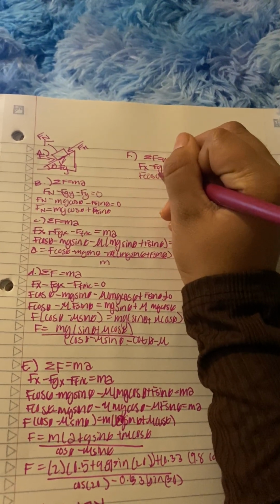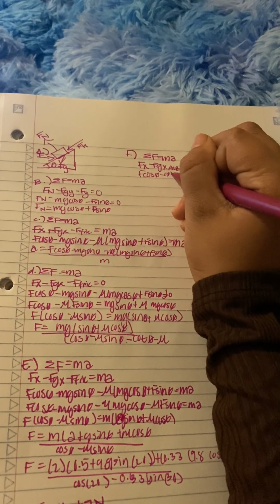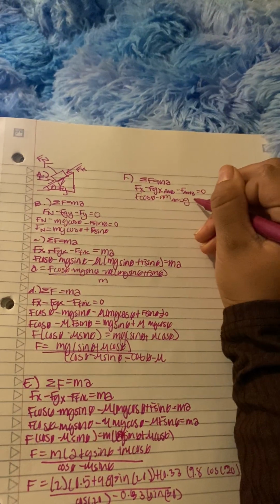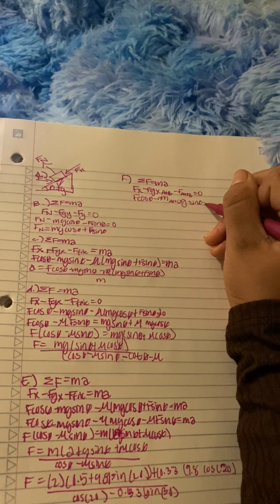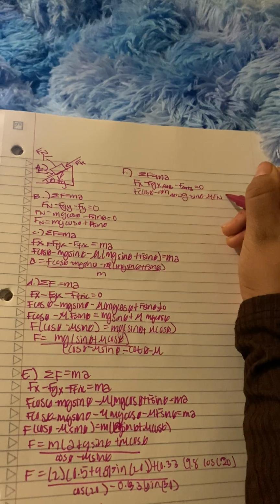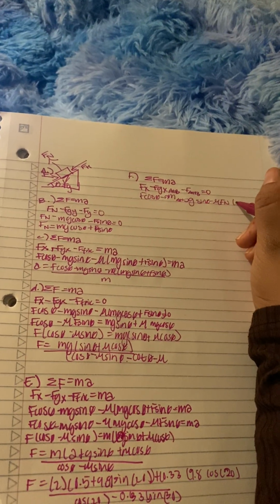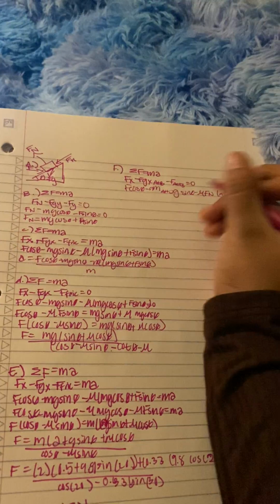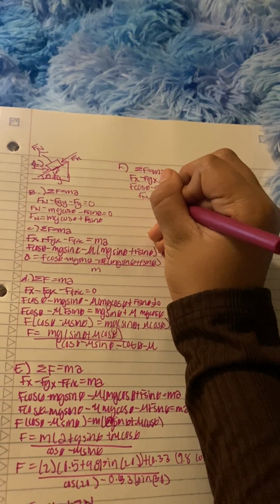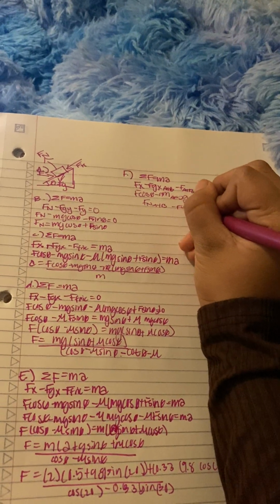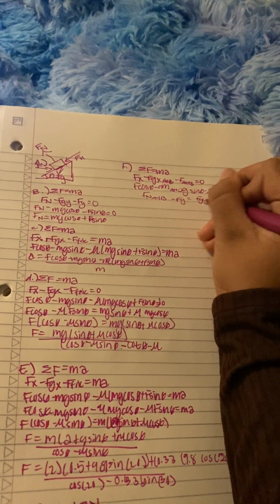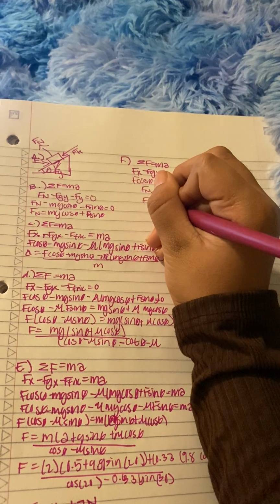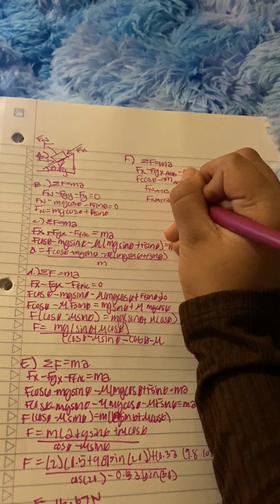F of x is F cosine theta minus the mass of a plus b times g times sine theta minus mu times Fn of a plus b, which would equal 0. And then our Fn of a plus b minus F of y minus Fgy of a plus b equals 0. We get Fn of a plus b alone.